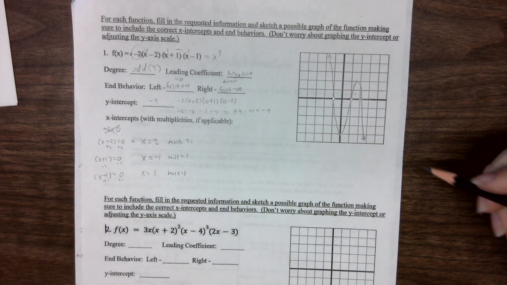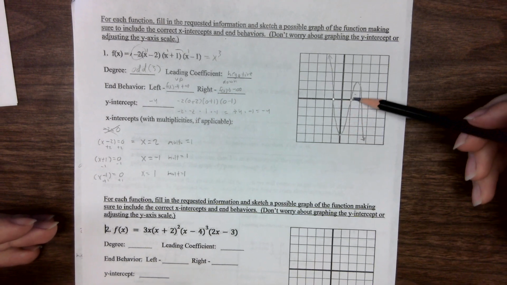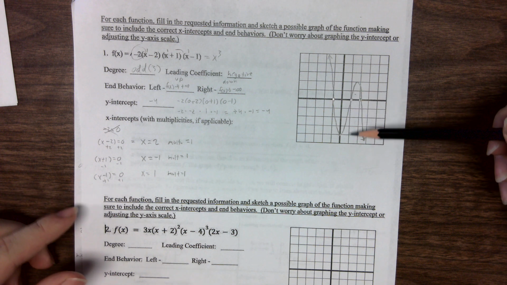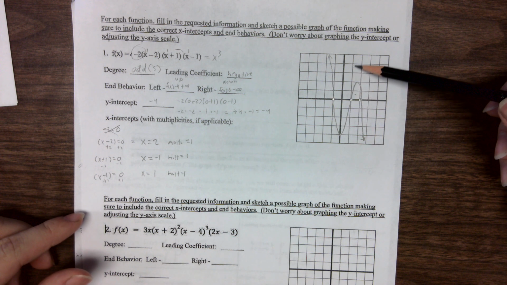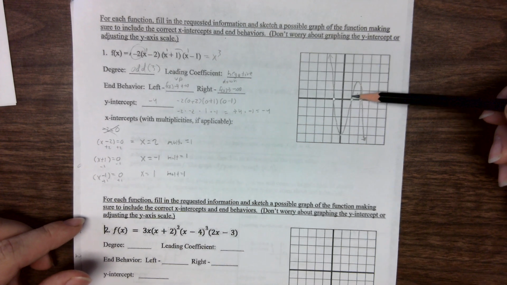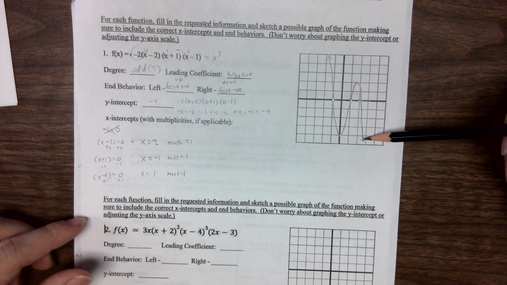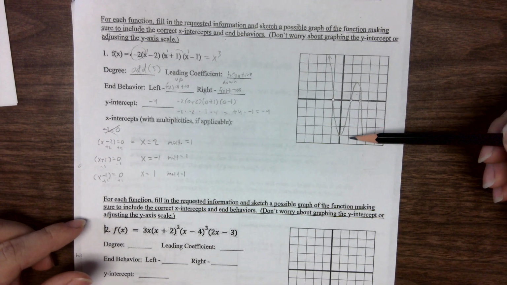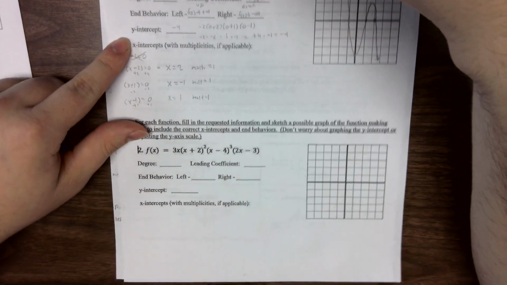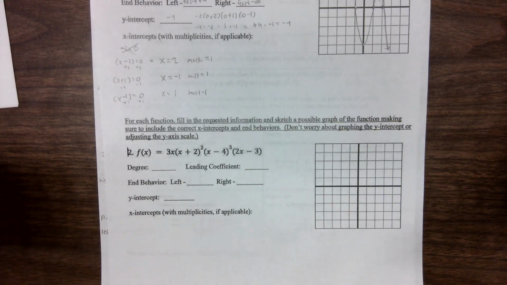I'm not asking you to be super specific with how these look and which points they pass through. If they can go through the y-intercept, let them do it. If they can't quite, that's all right too. For points like this, it could go all the way up here and all the way down. It could go just to right there, so long as I see that it's passing through and going down at the end. I need to see the end behaviors, and I need to make sure you're actually shaping it right. Okay, I want you to take a moment, pause, and try this problem. So try problem number 2 on your own.